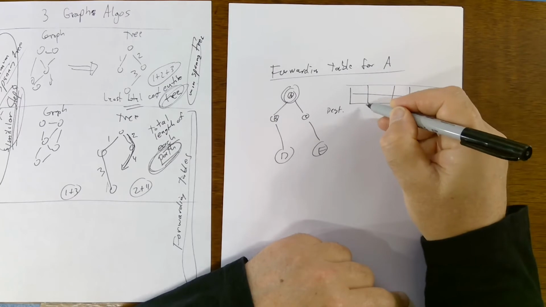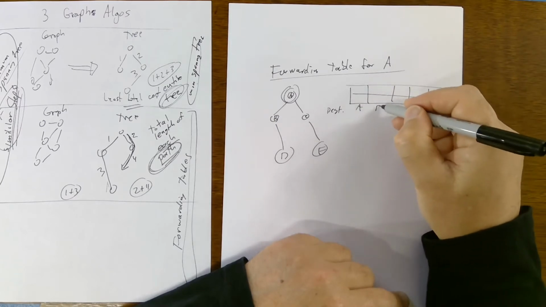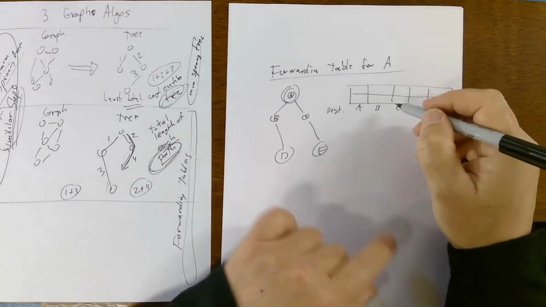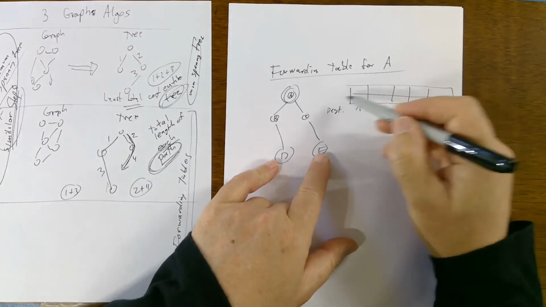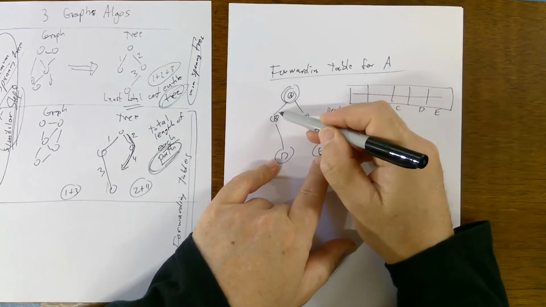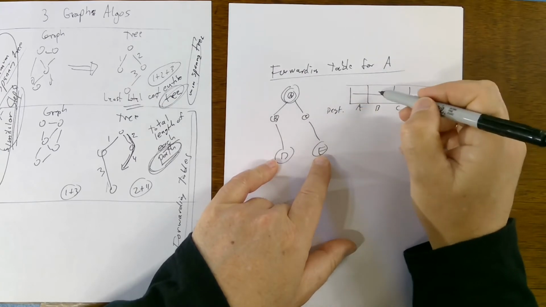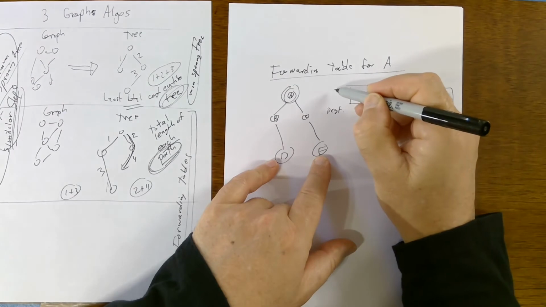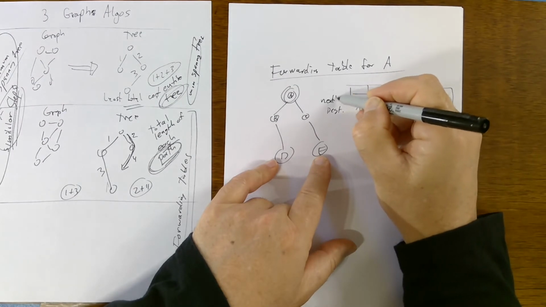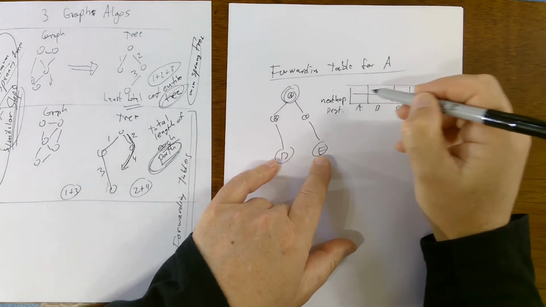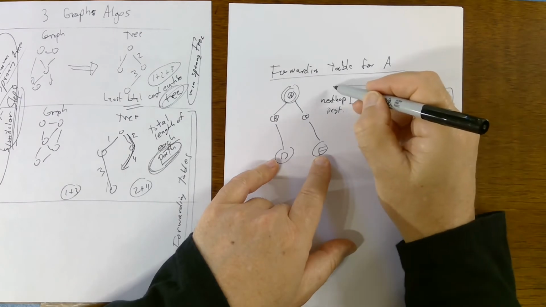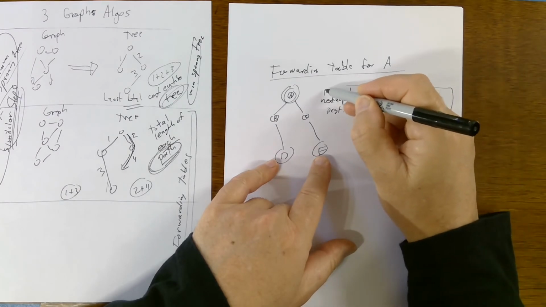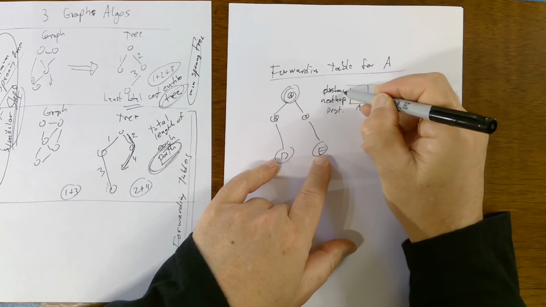Like you want to get to, well, A is not really a destination, but A wants to get to B, C, D, and E, let's say. So A might get to D via, so we're going to end up storing next hop and path cost, which we call distance.